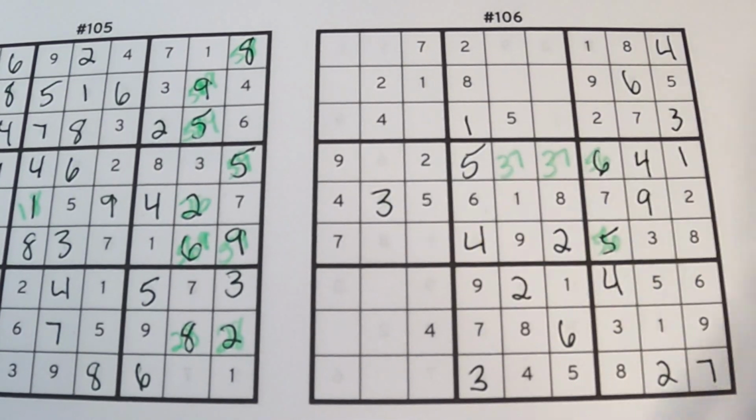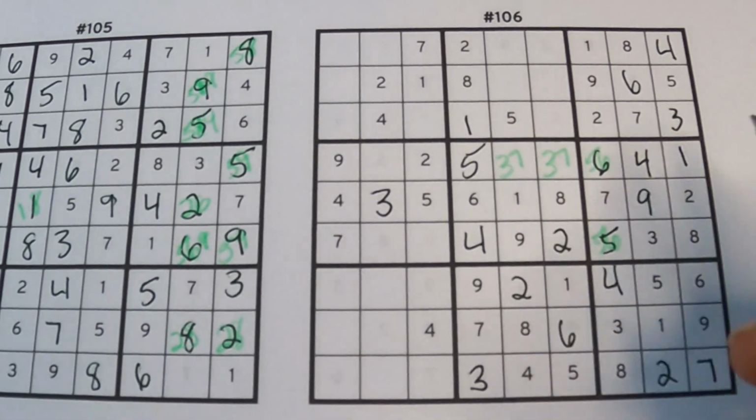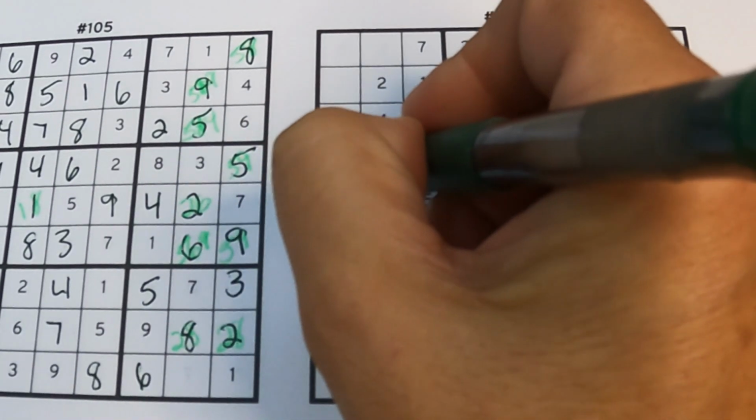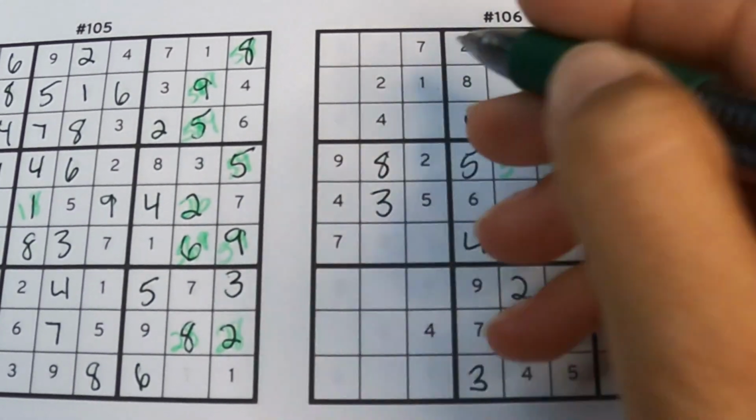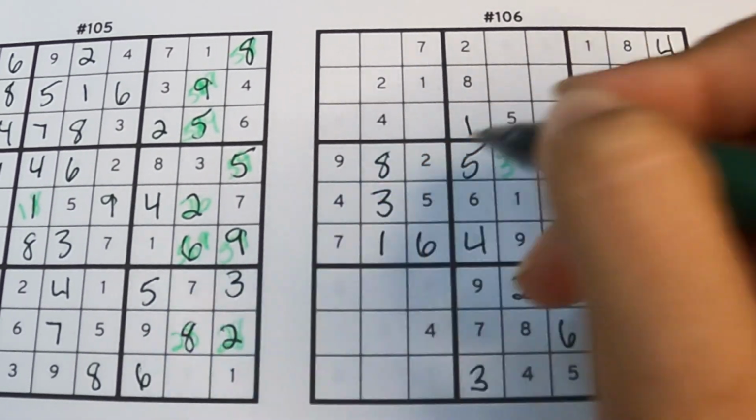For this box, we're missing 1, 6, and 8. We've got 1 and 6 here, so this is our 8. 1 here, so 6, 1.